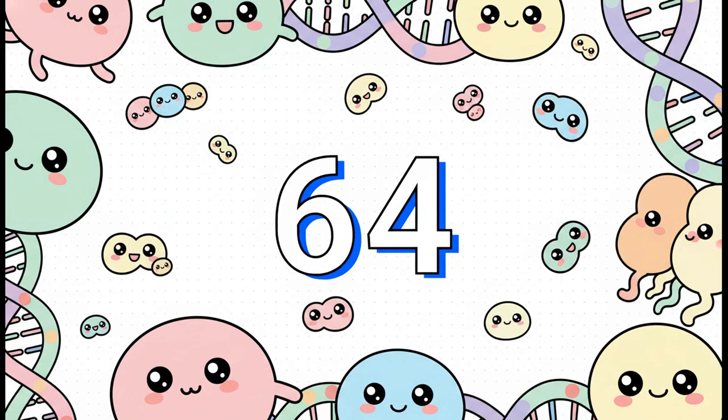To kick things off, let's look at the actual math behind this blueprint. We're dealing with a redundant triplet code. Basically, 64 unique codons dictate just 20 amino acids. Because proteins are built from those 20 specific amino acids, a 1-to-1 or even 2-to-2 nucleotide code just wouldn't cut it. So nature settled on a triplet code. 3 non-overlapping bases make up one codon, kind of like a 3-digit combination lock that yields exactly 64 possible combinations.